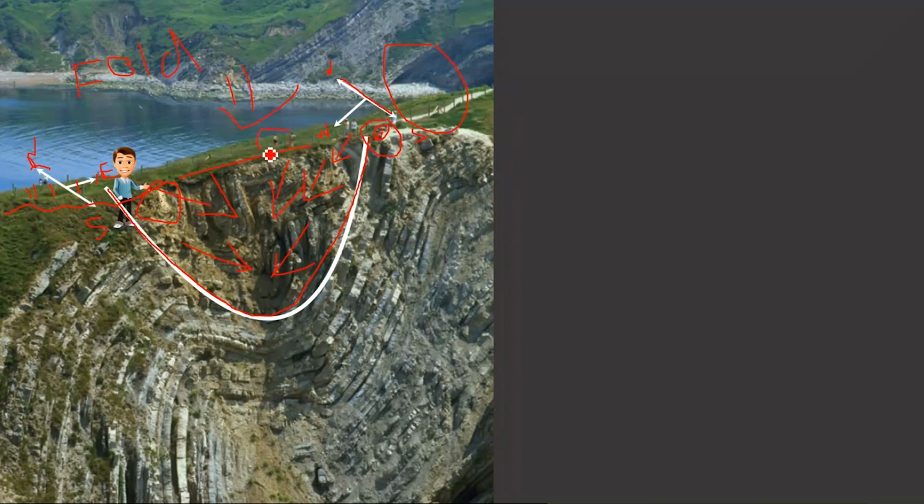But the people playing or swimming here will never understand that the small portion of rock exposed here is giving an idea that the subsurface rock strata is not horizontal, rather it is folded in nature.